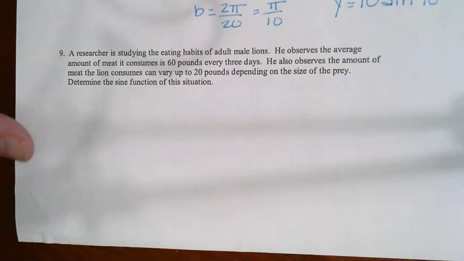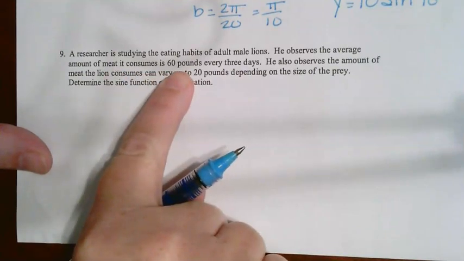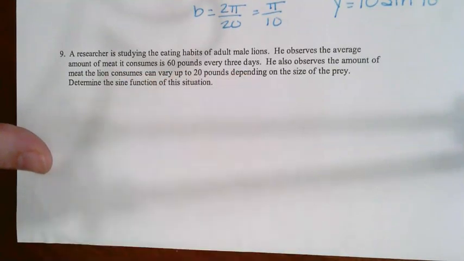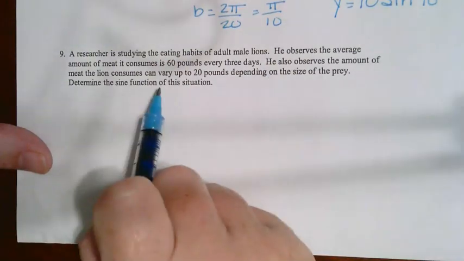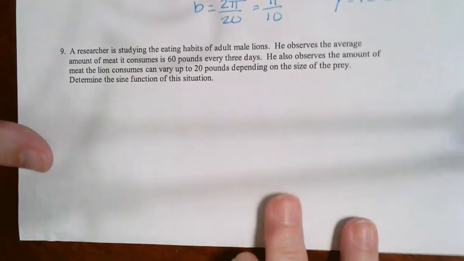Okay, a researcher studied the eating habits of male lions. He observes the average amount of meat consumed is 60 pounds every 3 days. He also observes the amount of meat the lion consumes can vary up to 20 pounds depending upon the size of the prey.